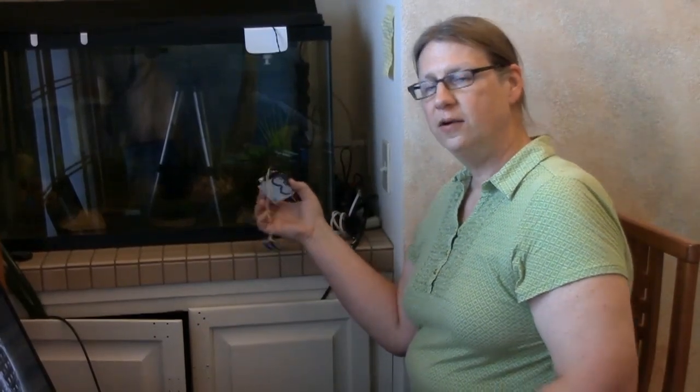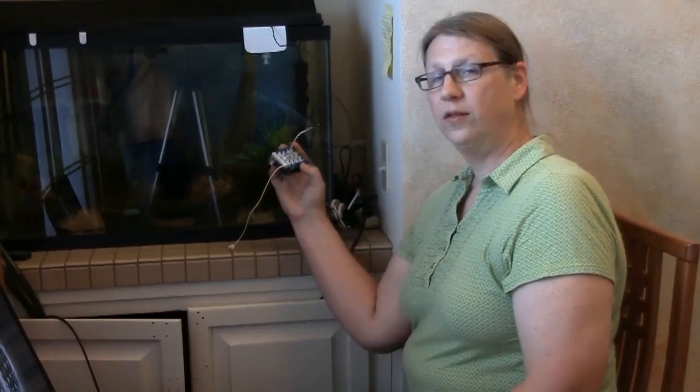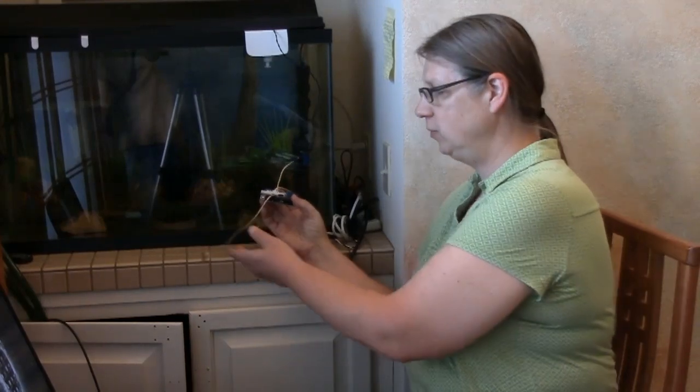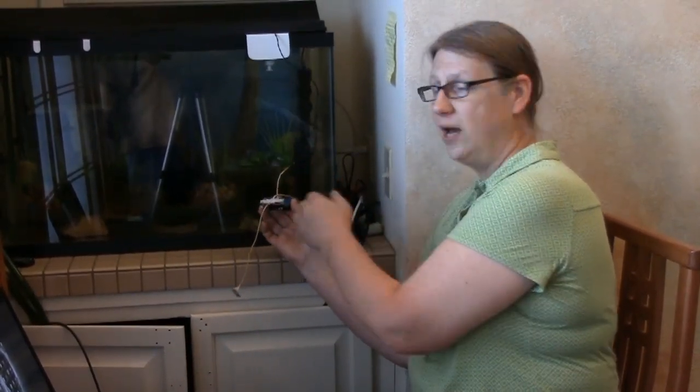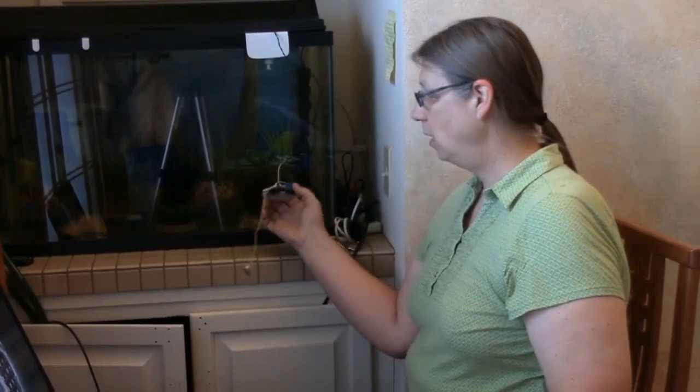So what I have here is an Arduino with a Grove shield attached to it, and in the Grove shield we have a temperature sensor, a water level sensor, and a relay that's attached to the fish tank light.